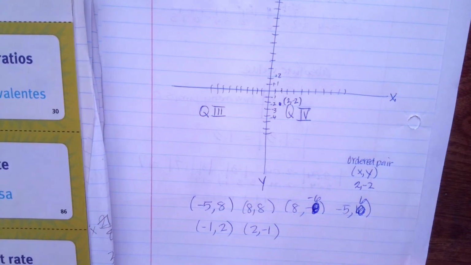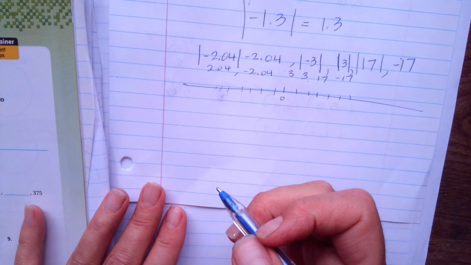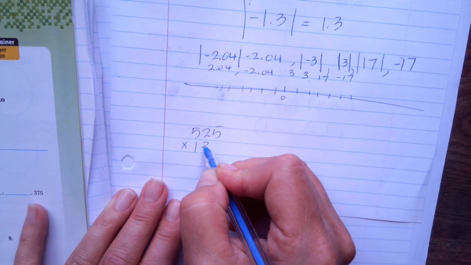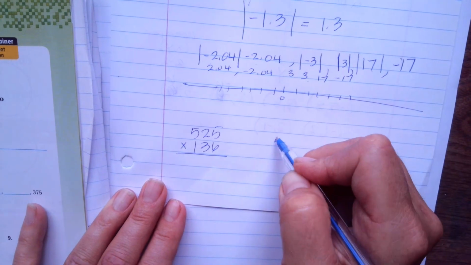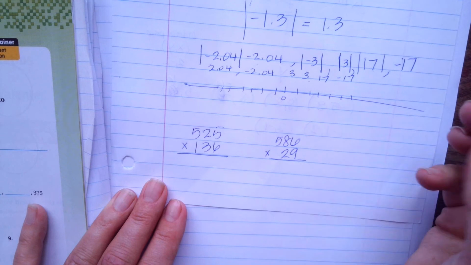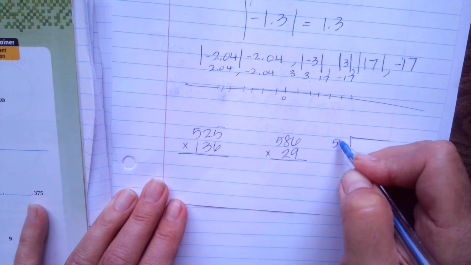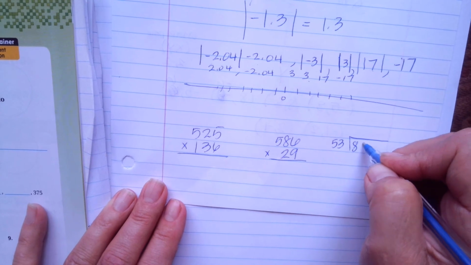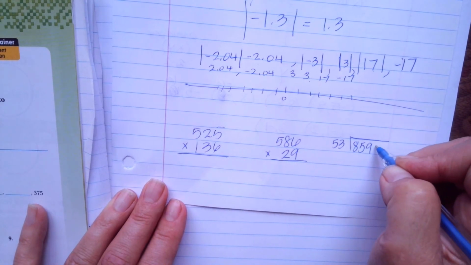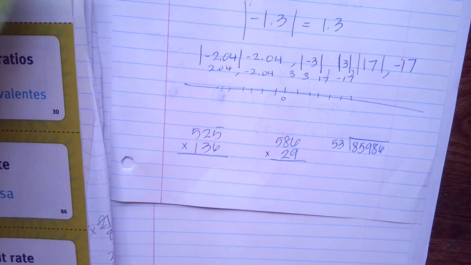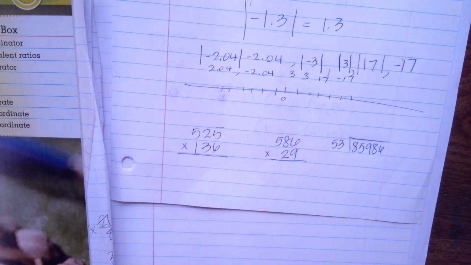Okay, just for a good review, we're going to do 525 times 136, 586 times 29, and then we're going to do 53 goes into 8,509. I'm just making up numbers. There. 85,986.